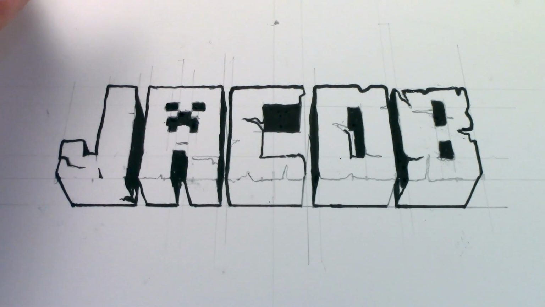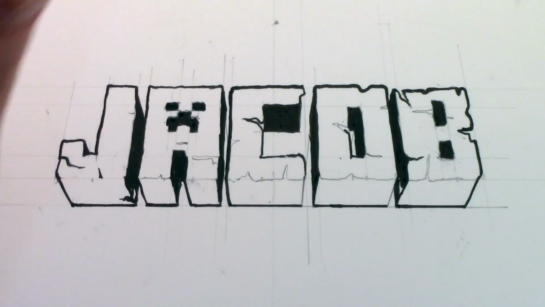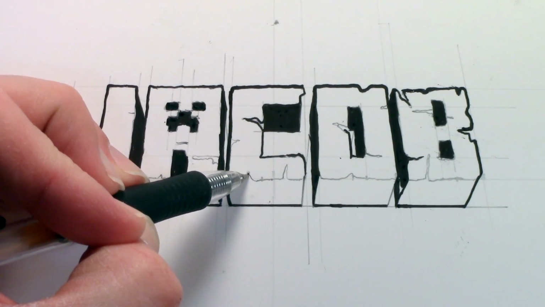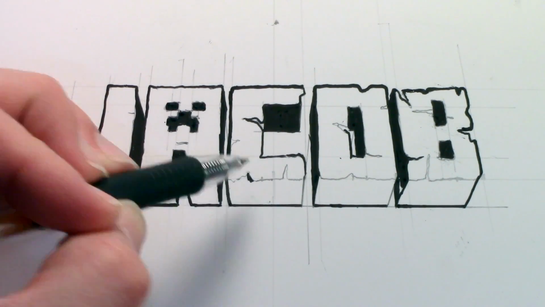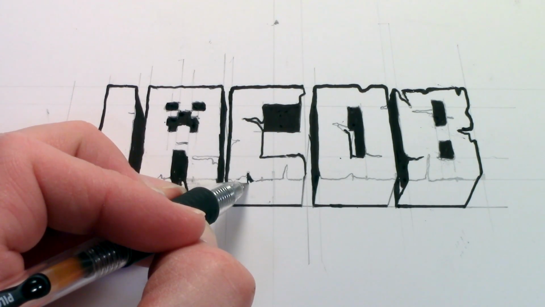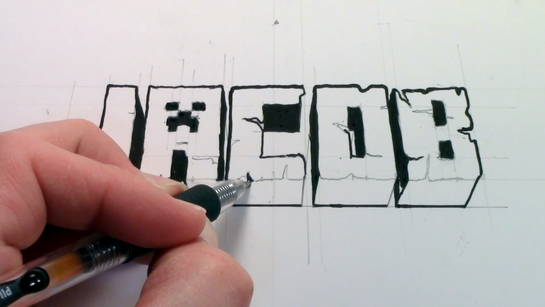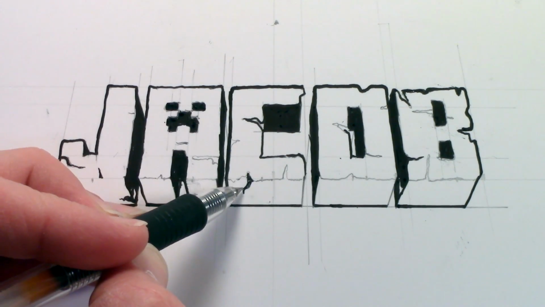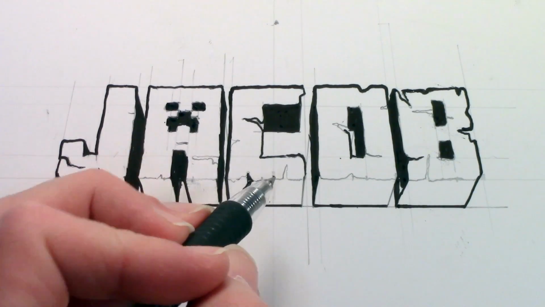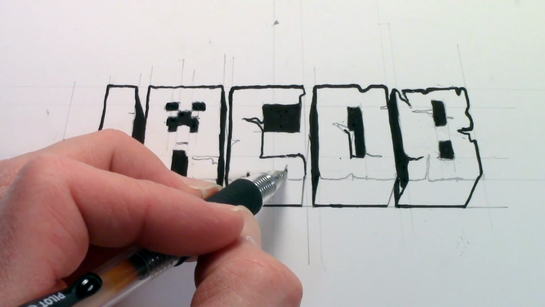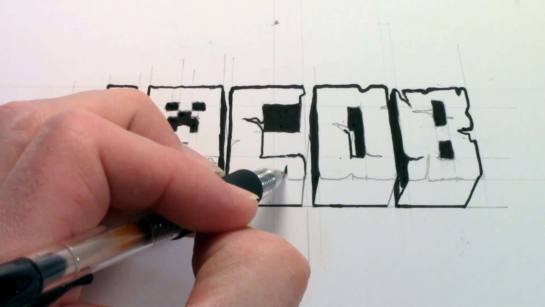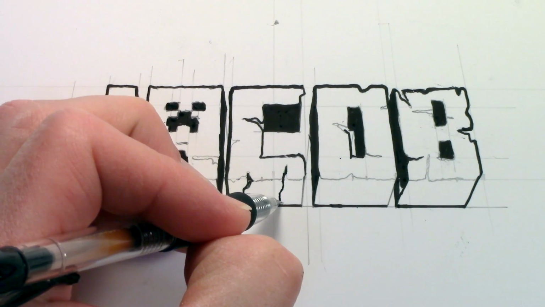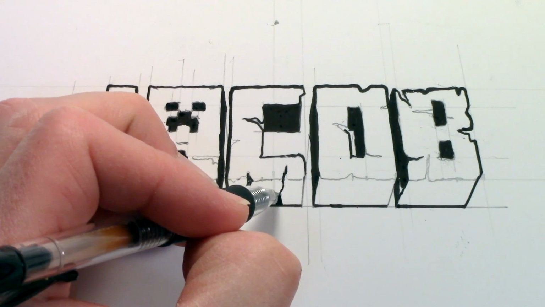Okay, now you want to be a little careful with how you do the bottom. You see these cracks here. Let's start with the C. You want to shade one side of it. So I'm going to bring this down and just draw this half of the shade. So now when I fill in the bottom, I'll leave this part light. You'll see later what I mean. So here's another crack. I'm only going to shade one side. So you can look at the Minecraft logo and you'll see what I mean.